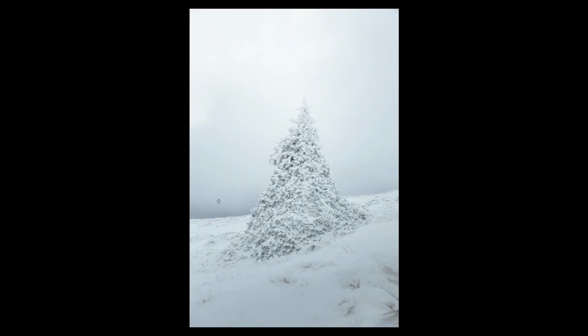Tip number 3 is related to pine trees specifically, because if you go up in the mountains at the first snow, when the snow is actually sitting on the pine tree, not falling down, not melting down, that is the moment when you will capture these pine trees that almost look like Christmas trees.